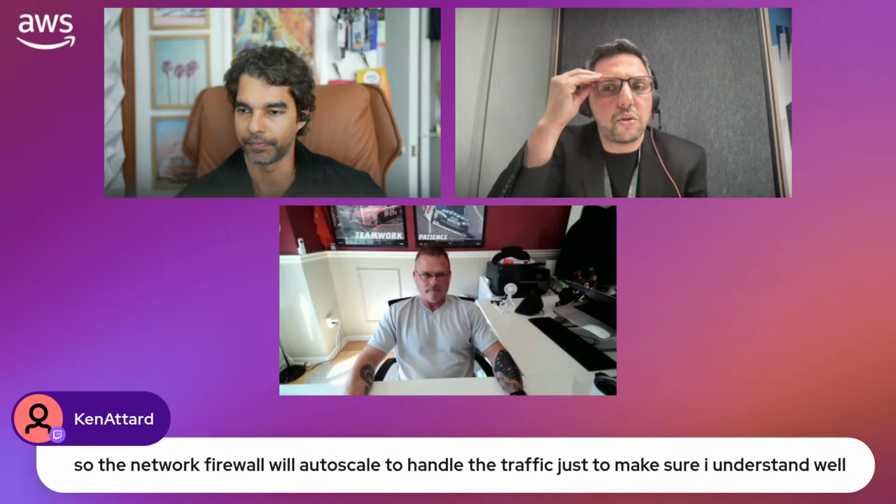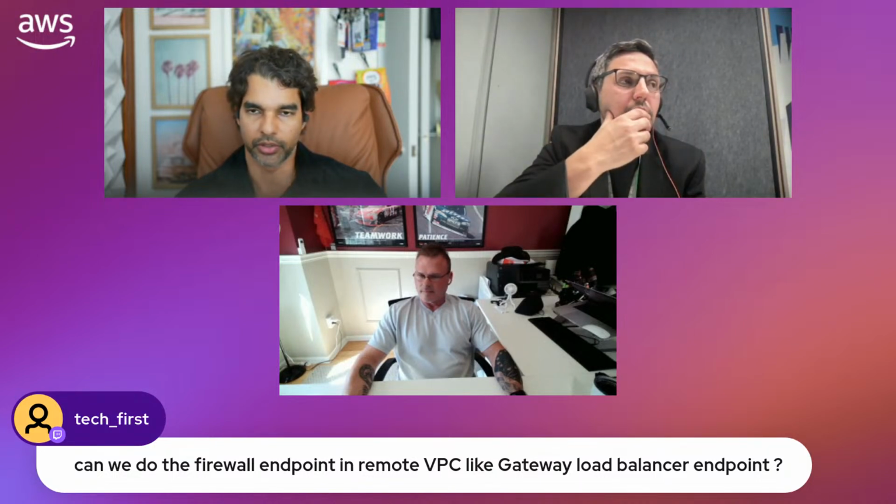Just on the first question, I'm not sure I understood it, Sid, correctly. Is the question asking whether the AWS Network Firewall can be deployed in multiple VPCs like a gateway load balancer? It specifically says firewall endpoint. Yeah, for now, today, AWS Network Firewall is one-to-one to a VPC, so it can exist only in one VPC. That's the difference between that and gateway load balancer, which can have endpoints in multiple VPCs, if I'm understanding the question correctly.